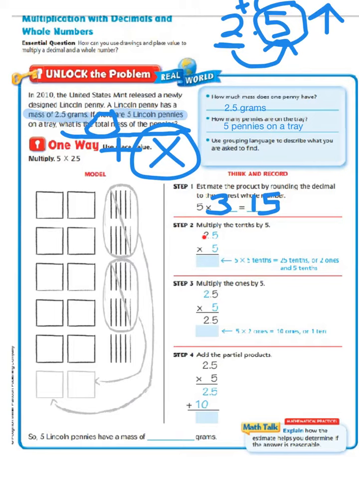Now, step 2 requires us to multiply the tenths by 5. So let's look back over at our drawing as we're multiplying the tenths by 5s. We see that 5/10 times 5, and we have to figure out what 5 5/10 will equal. Well, we know that 5/10 is half of 1 whole.